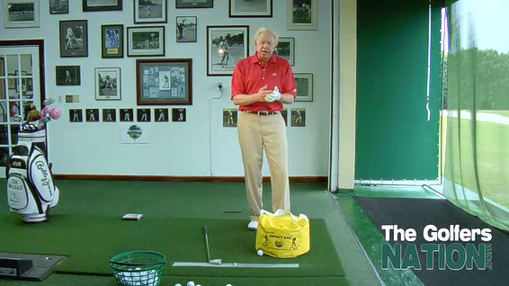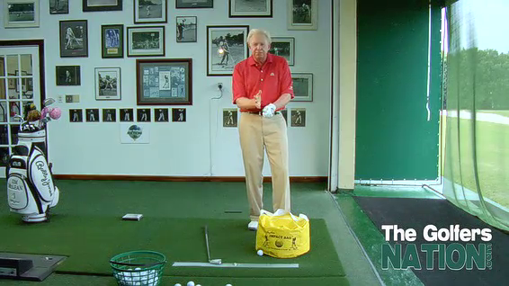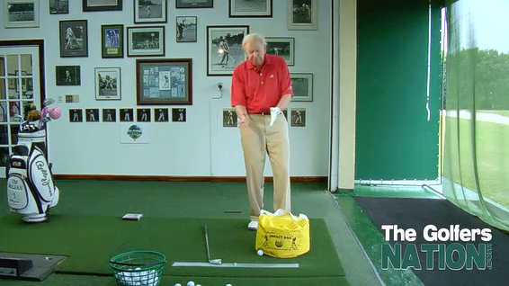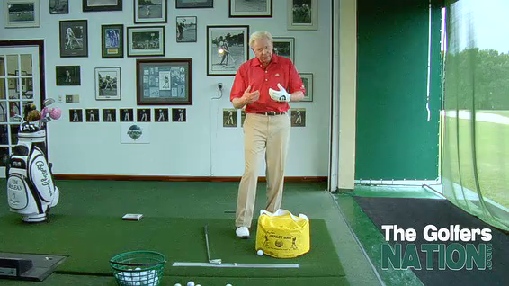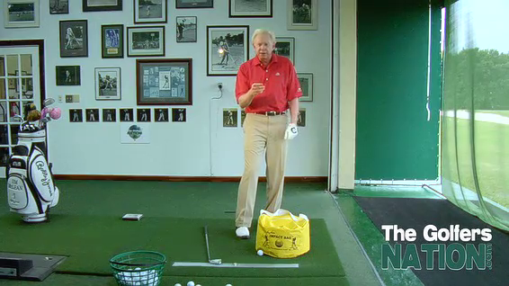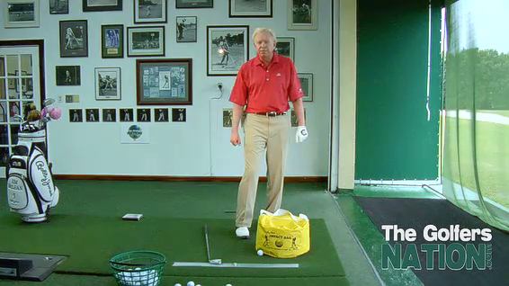So get with somebody that you trust. I would really love to see you buy that building block, step 6, building block 6, if you're having impact problems, because it shows you a lot of tour players and ideas like this show did. So remember, impact. To be a good player, you have to have good impact alignments.